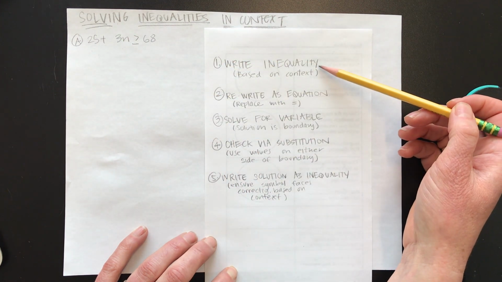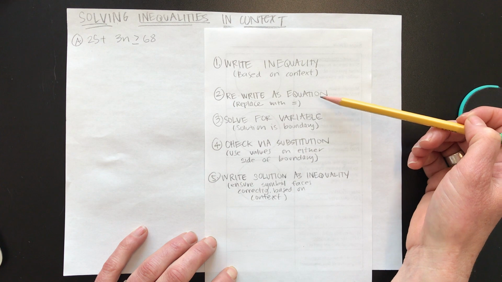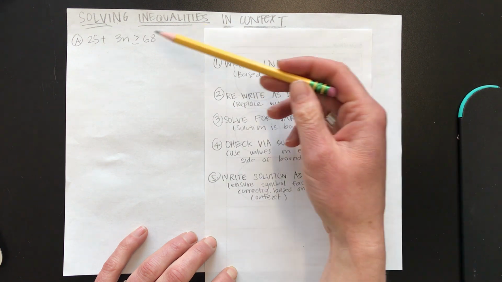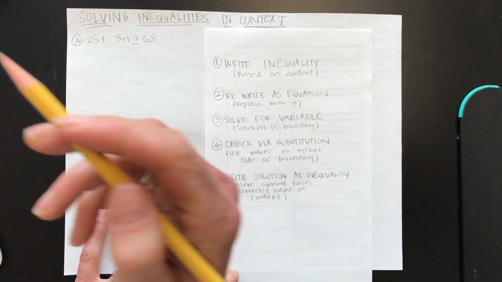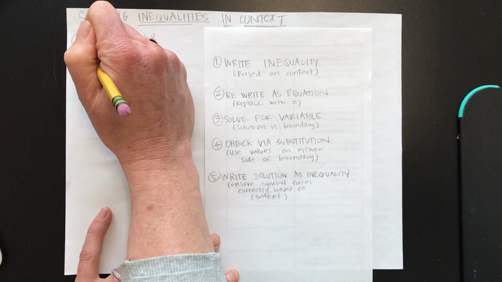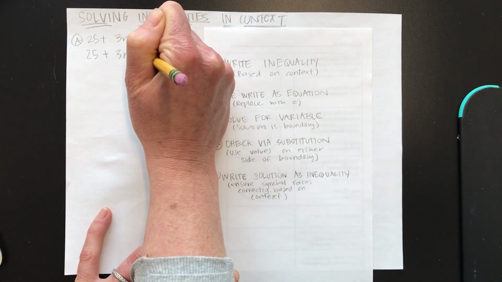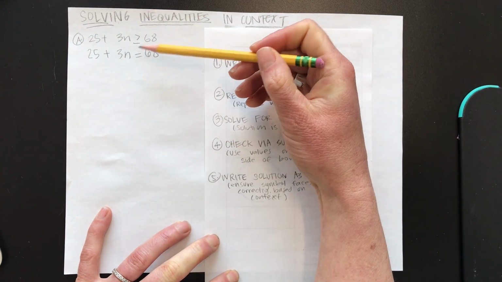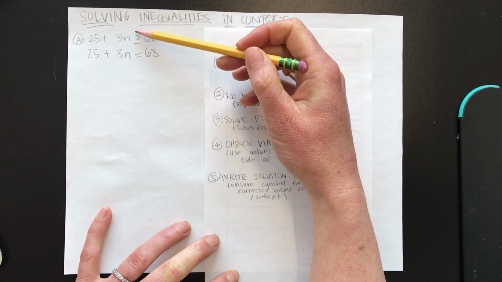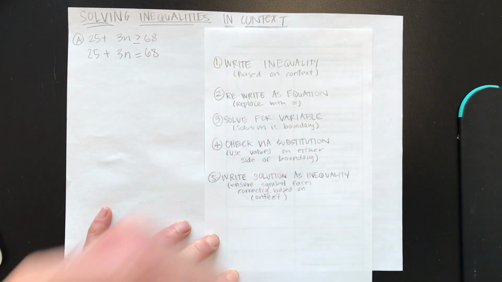So we wrote the inequality. The next thing to do is we want to simply rewrite this inequality as an equation by replacing the inequality symbol that we find with an equal symbol. And so I can simply rewrite what I had up here. All I've done is replace this greater than or equal to sign with this equal symbol.